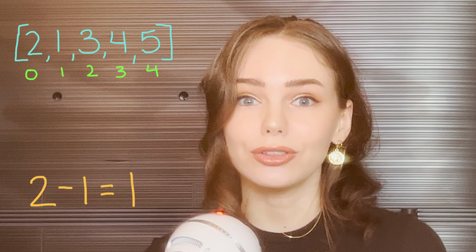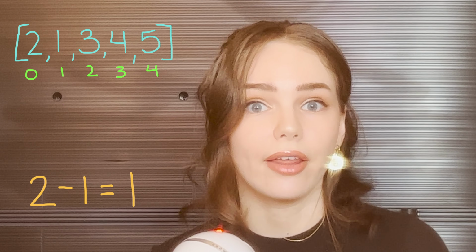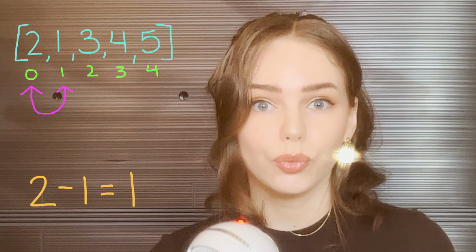And because we still don't have 1 in our 0th index position, we need to do another swap. This time, we're going to swap element 2 with its true position, which would be index 1. And look at that! Now we have 1 in our 0 index position. And our entire array is sorted just by making 3 swaps.